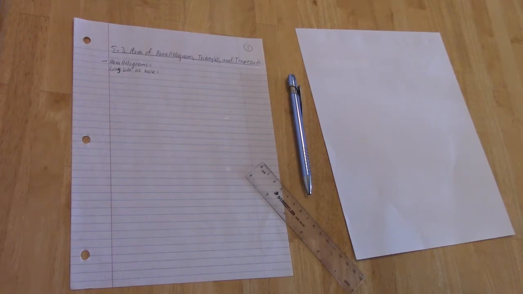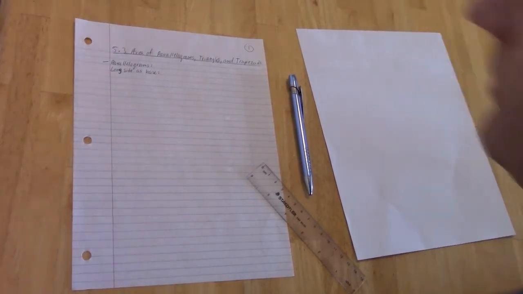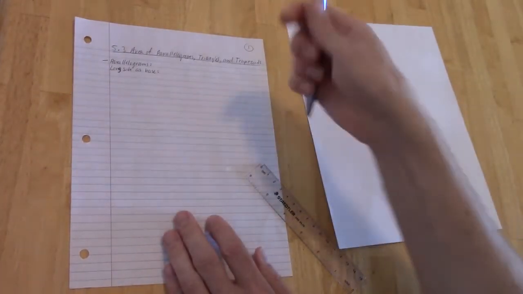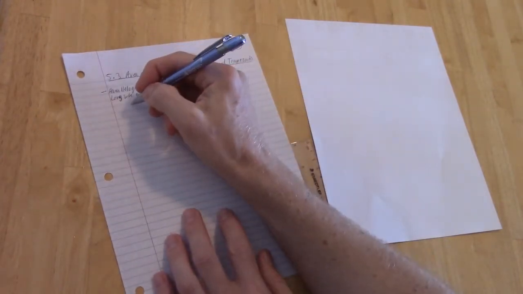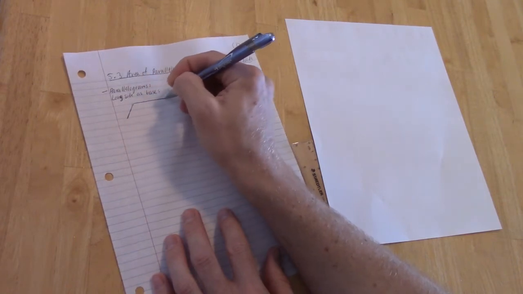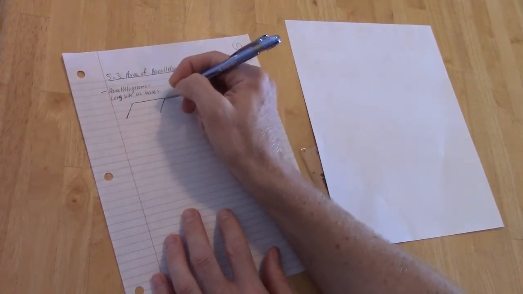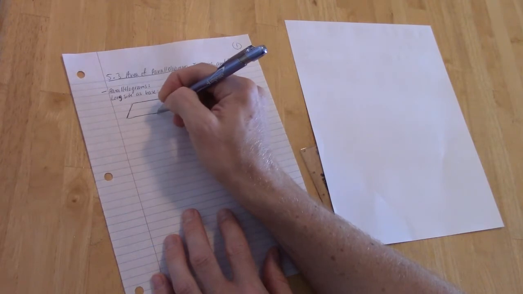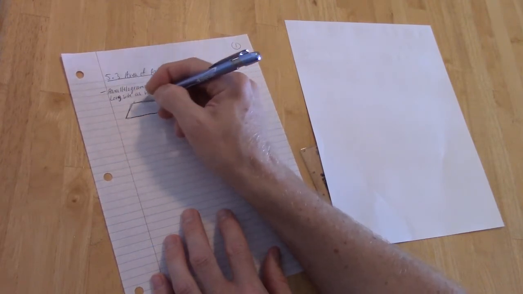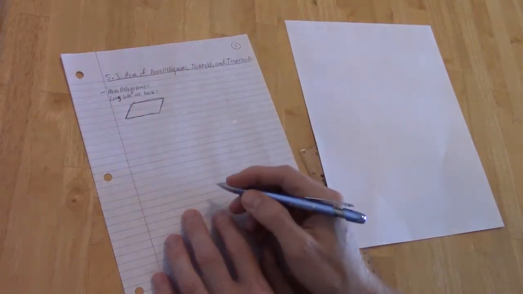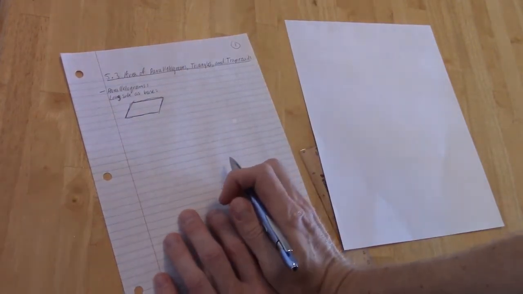Now in order to see the area of a parallelogram, we need to look at the dimensions that we can measure. Okay? And so here on this paper I'm going to draw an example of a parallelogram. Where both sets of opposite sides are parallel, both sets of opposite sides have the same length, and it's also a four-sided figure. Okay, so we'll pretend that that's a parallelogram.